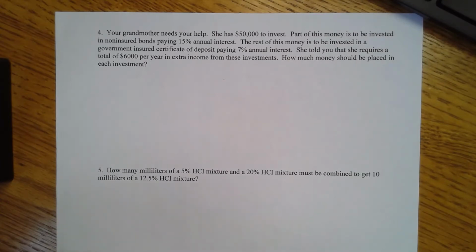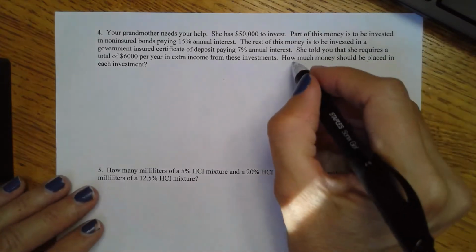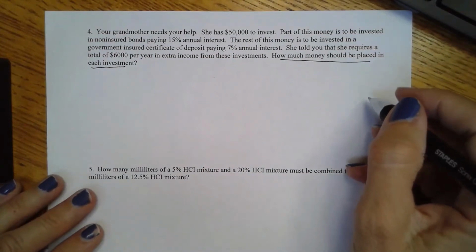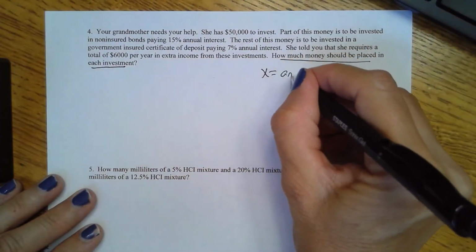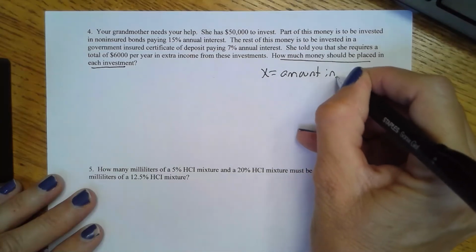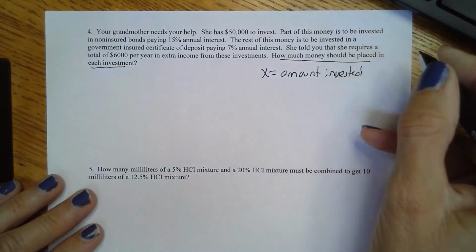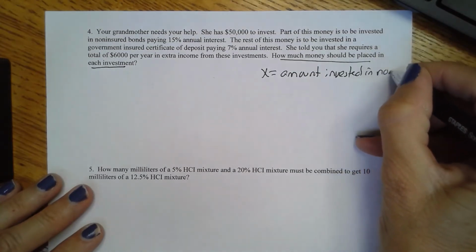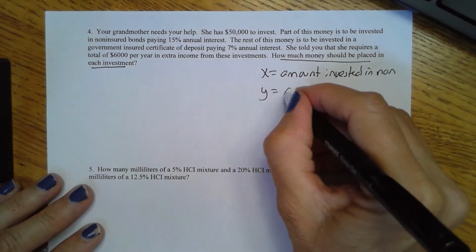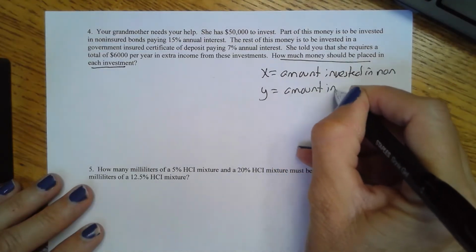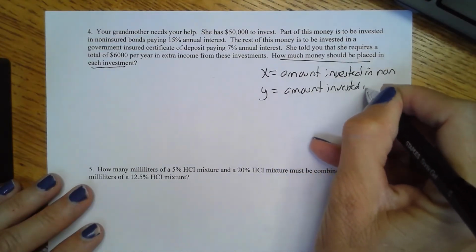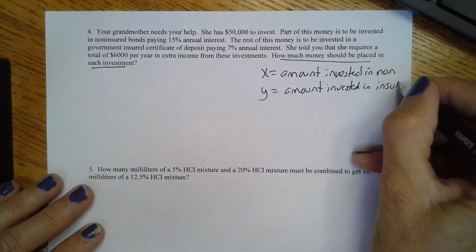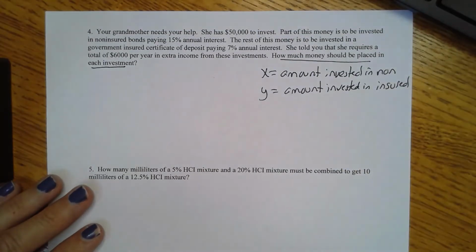So again, get picky and just find out what the question is asking. It's asking how much money should be placed in each investment. So let's let x equal the amount invested, and we'll put this one in the non-insured. And y is going to be the amount invested in, and this one's going to be the insured. So the non-insured, and we have the insured.